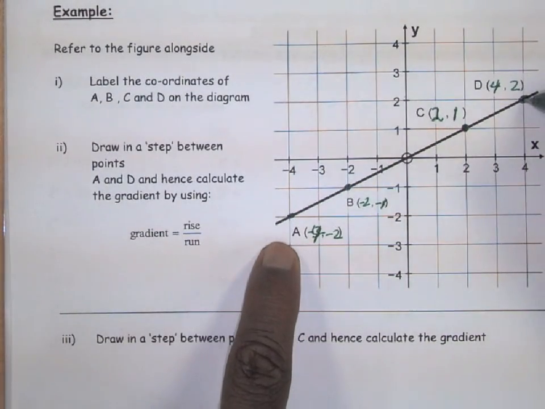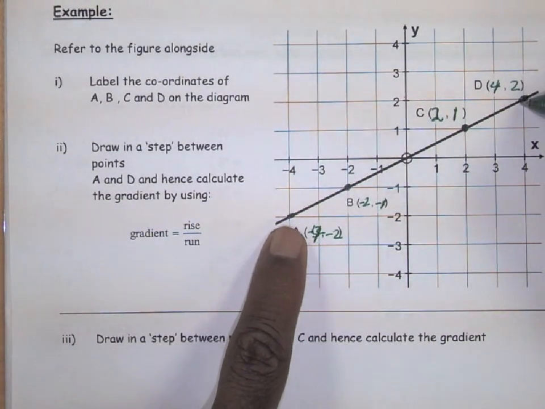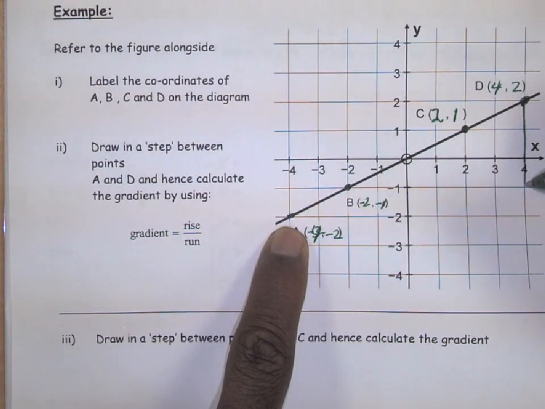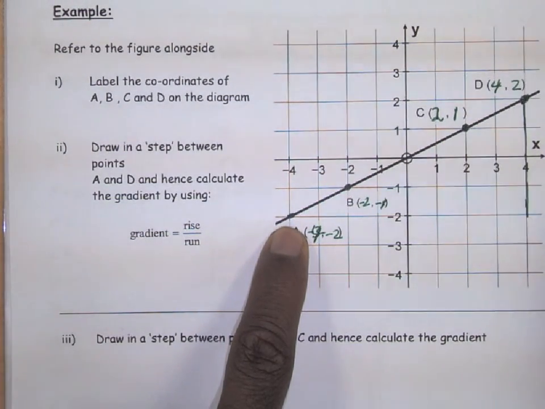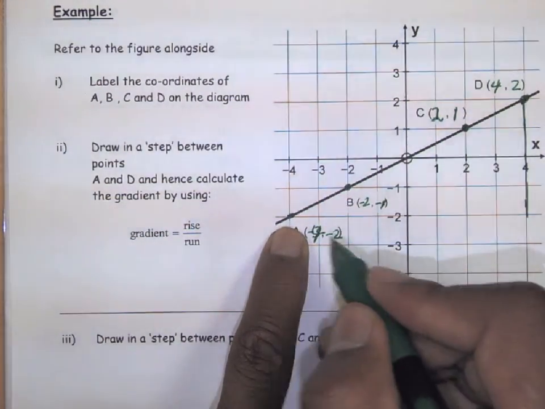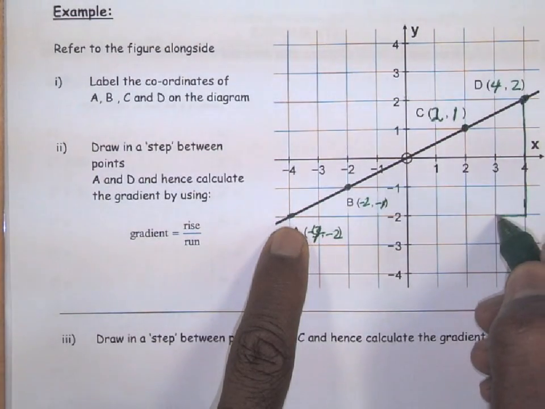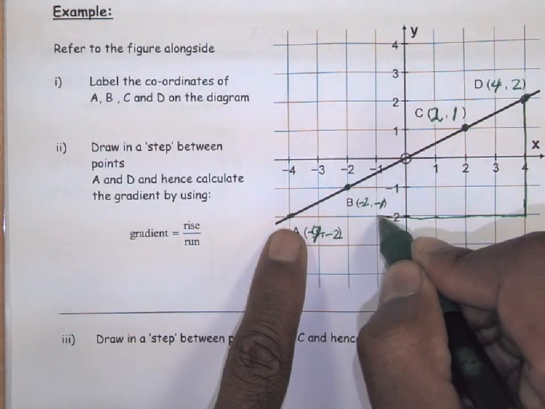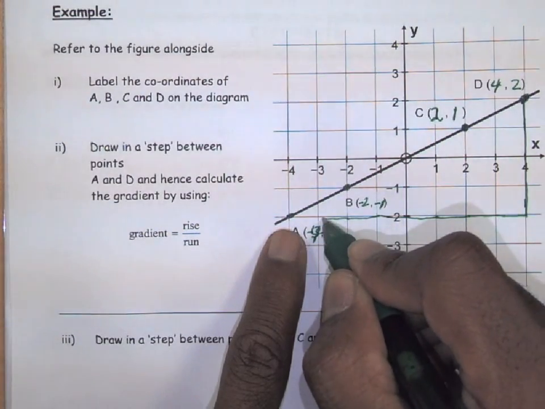For me to move from point A to point D, what must I do? I have to rise how many? 1, 2, 3, 4 blocks, okay? Then across how many? 1, 2, 3, 4, 5, 6, 7, 8.